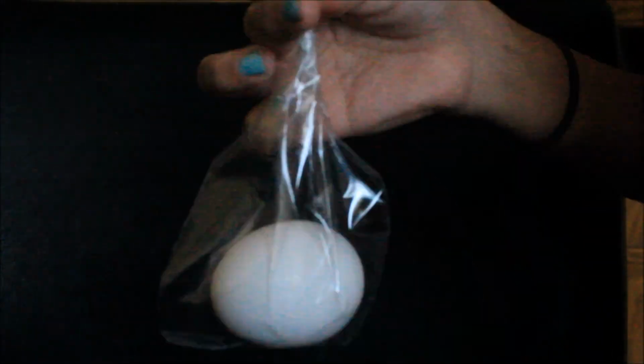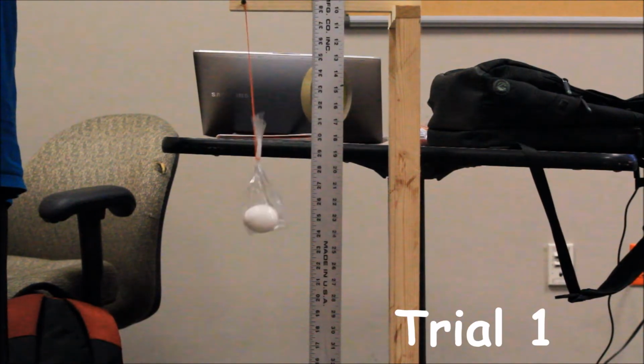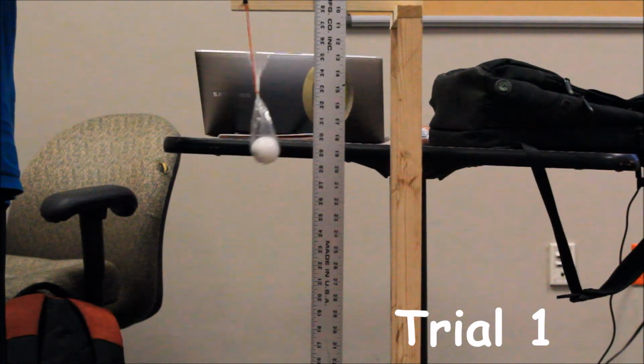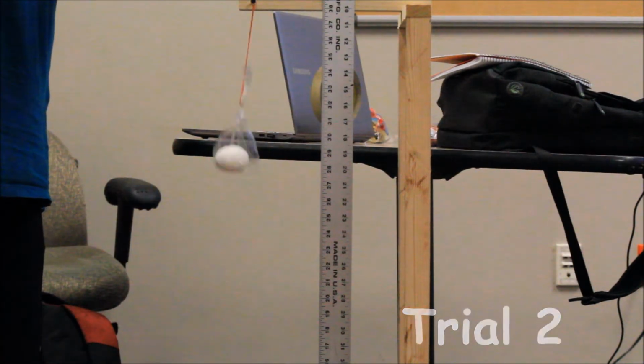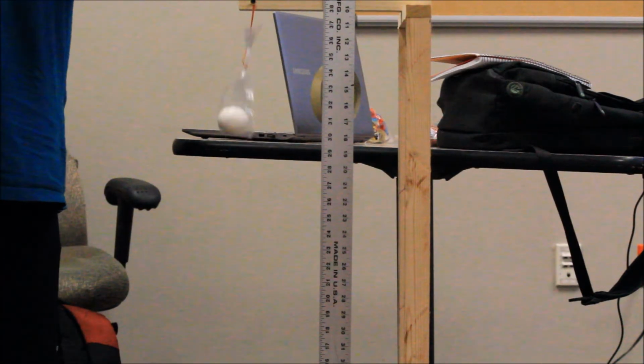For step one, you're supposed to place an egg inside of a plastic bag and seal it with tape. Afterwards, you tie a rubber band to the bag. From here you're going to release the egg from 3 feet and record the distance that the egg drops. Then you'll repeat the drop 2 more times and calculate the average.